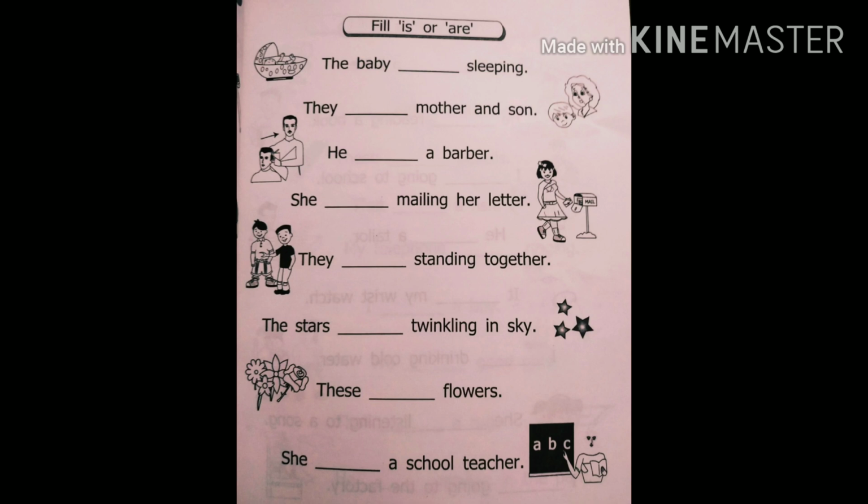Stars dash twinkling in the sky. So stars are. We use are here. Then these dash flowers. These are flowers, because here we are talking about flowers, plural.